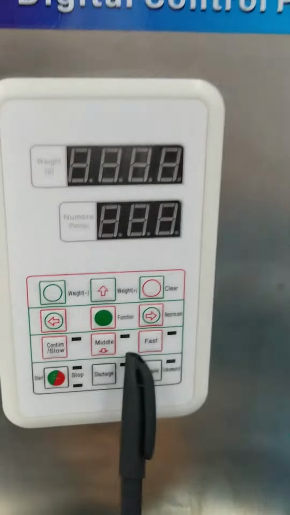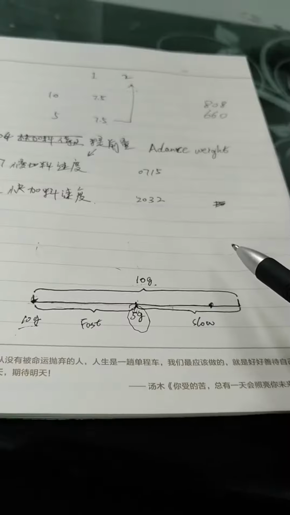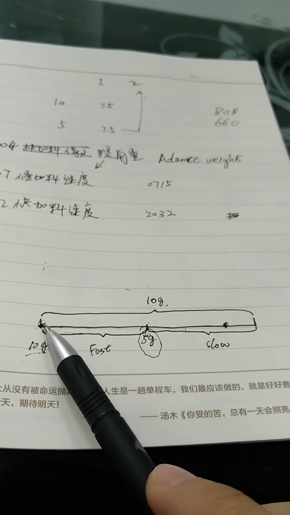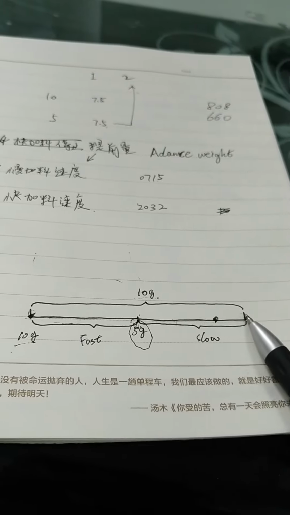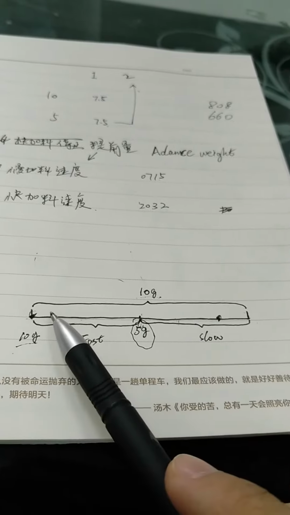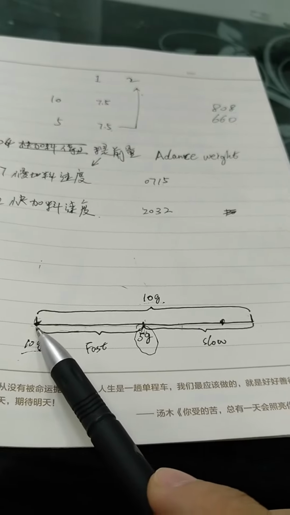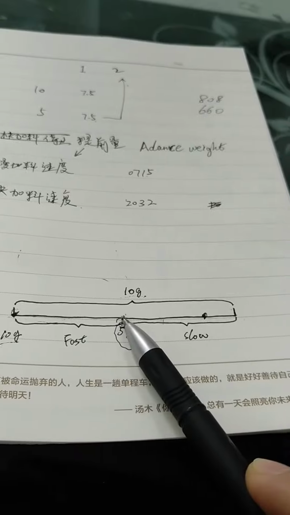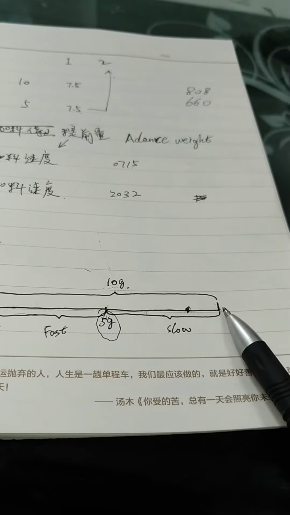And before we dive into that, we need to understand how the machine works. So to help me explain how this works, I have a little drawing here. You can see, imagine this line here is the weighing process. I set the weight to 10 gram, and then the machine starts to weigh from 0 gram, 1 gram, 2, 3, 4, 5, then towards the end 10 gram.